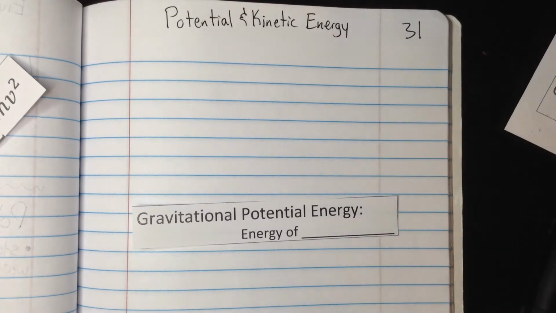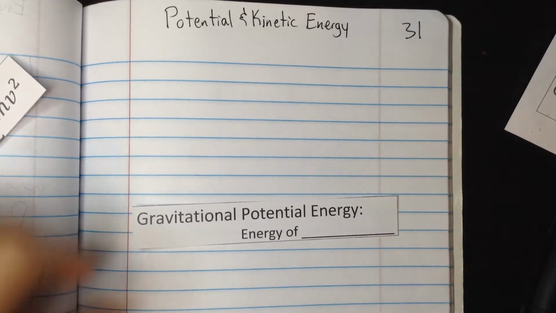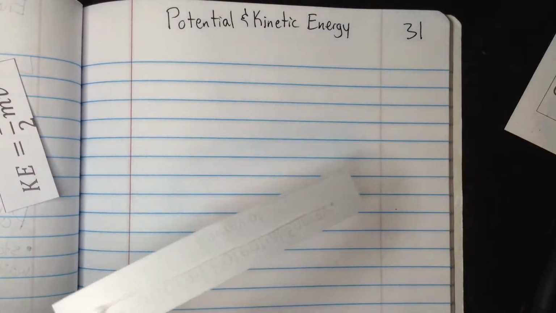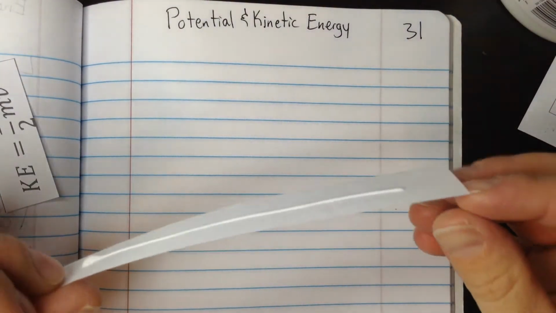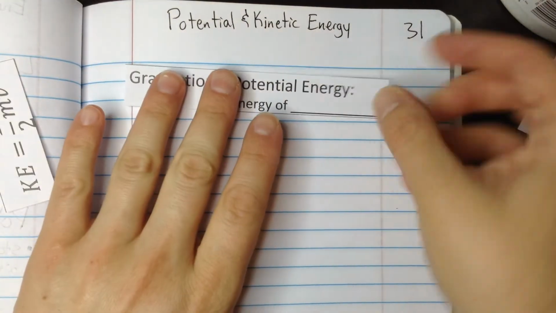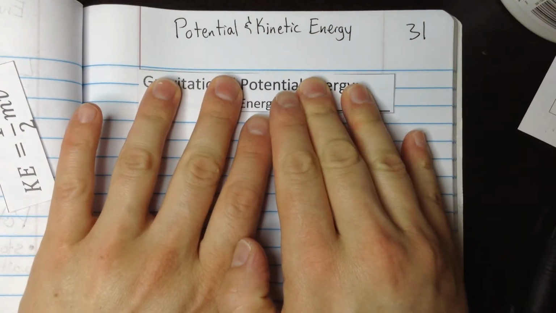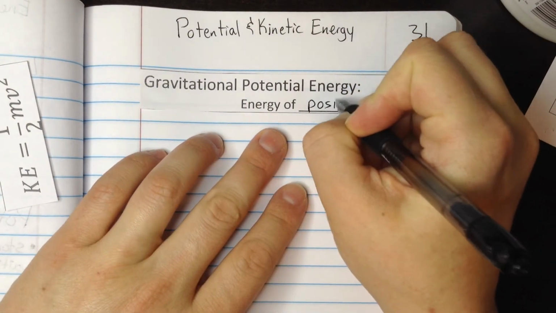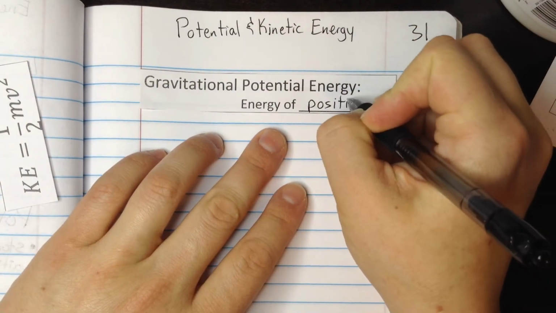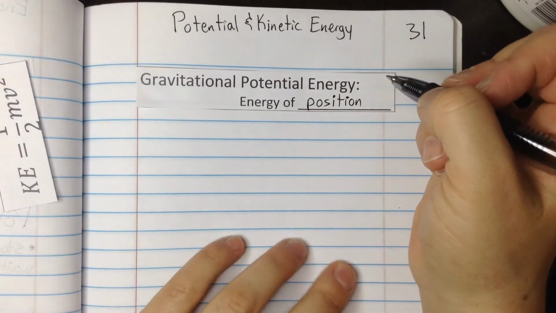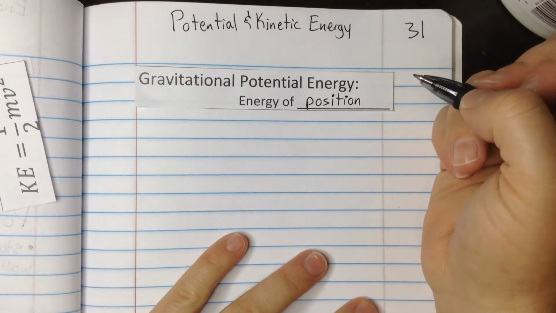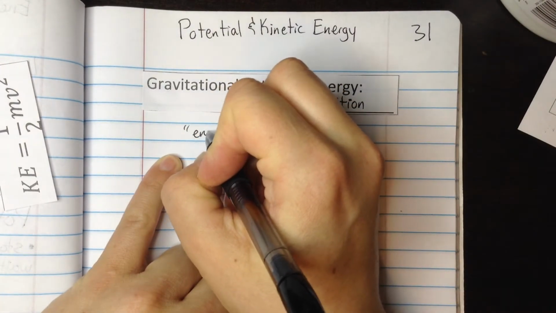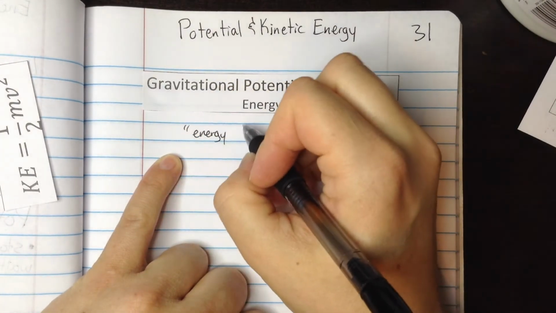So, if you look back at your notes on page 30, you could fill in that blank. Gravitational potential energy is the energy of, the nice fancy formal definition, alright? It is called the energy of position. So the energy something has based upon its location or where it's positioned. Well, that seems kind of vague. So I kind of prefer to call it the energy because of gravity.